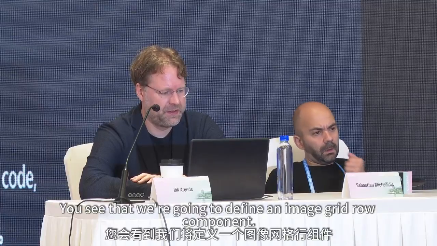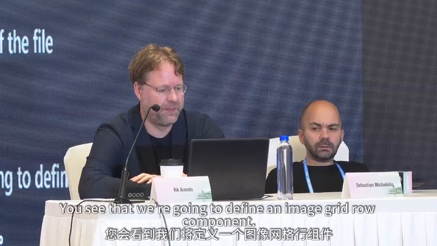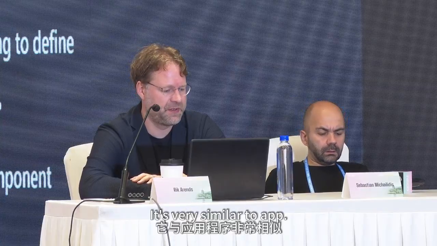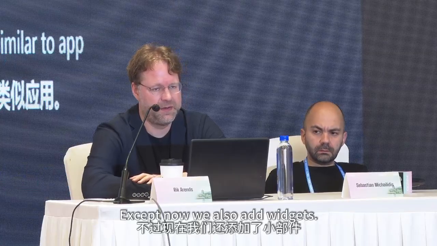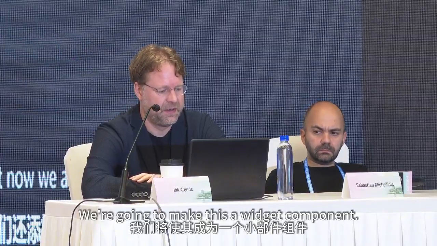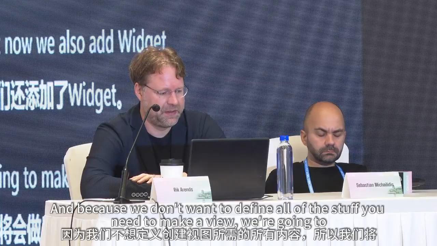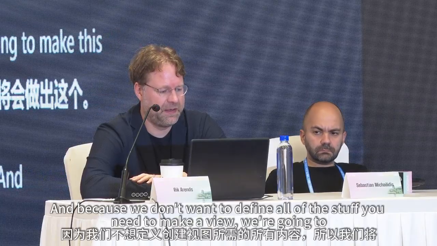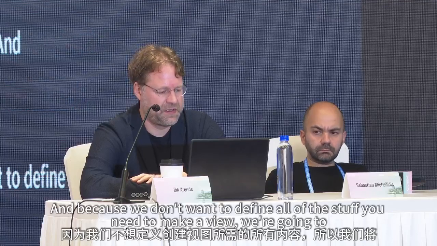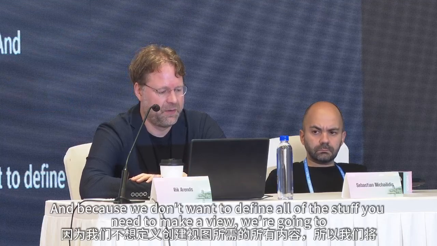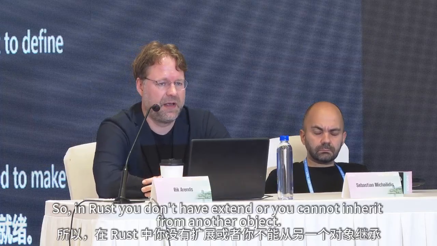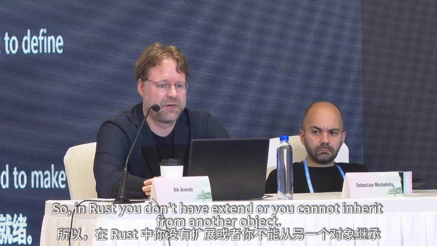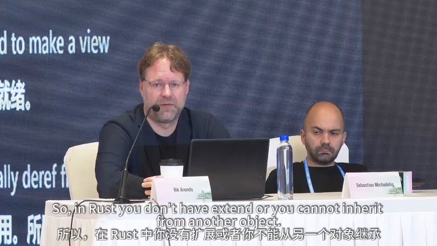You see that we're going to define an image grid row component. Just like app, it's very similar to app. We say derive, live hook, except now we also add widget, or component, like a widget. We're going to make this a widget component. And because we don't want to define all of the stuff you need to make a view, we're going to essentially deref from view.